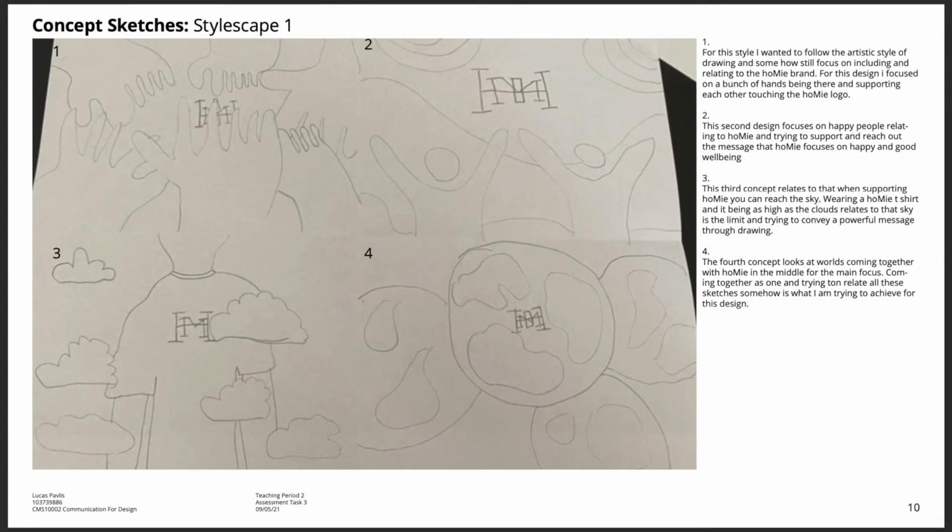Concept sketching. For this style, I wanted to follow the artistic style of the drawing and somehow still focus on including and relating the Homey brand. For this first design, I focused on a bunch of hands supporting each other by touching the Homey logo all together.